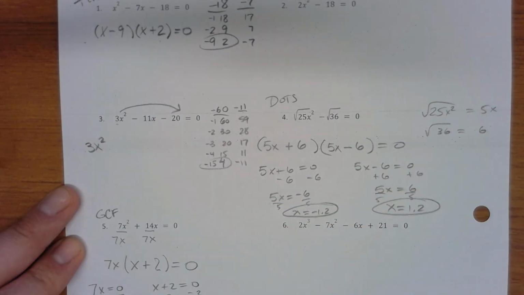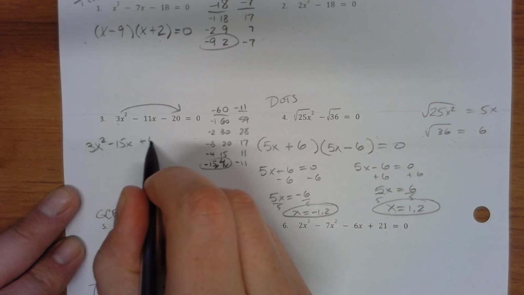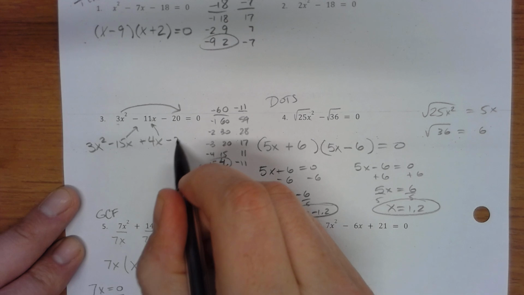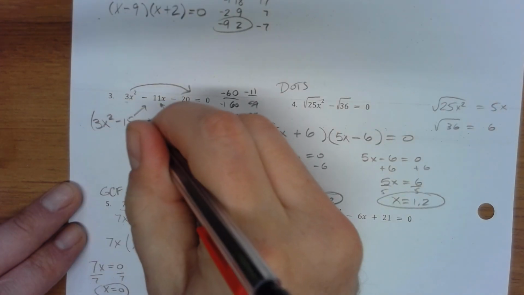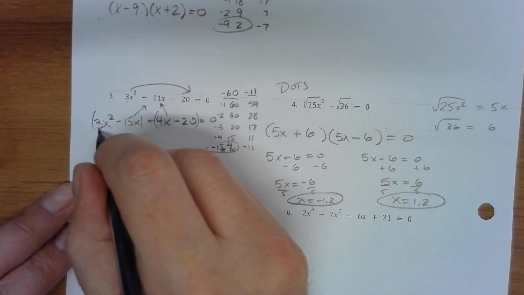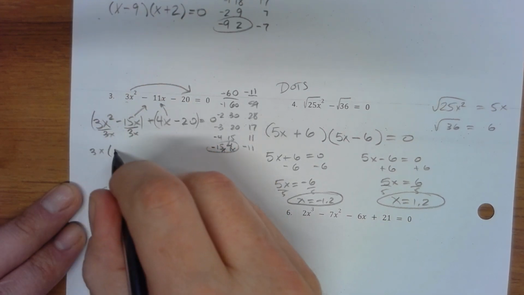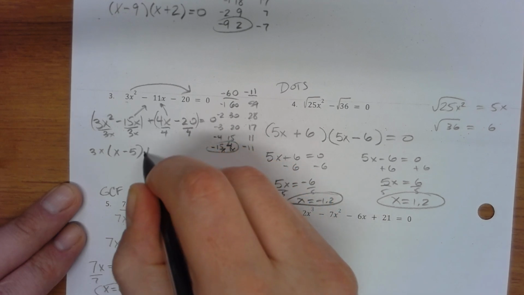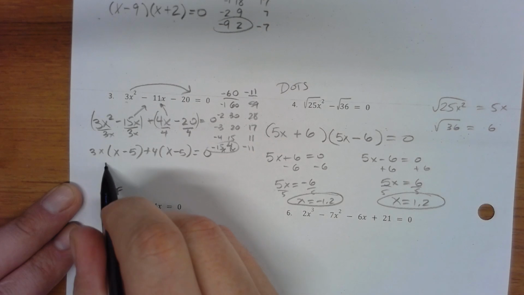3x squared is our first term. Minus 15x plus 4x together, they make the negative 11x in the middle, and at the end is minus 20. Now you're going to factor the greatest common factor for each group. This is going to be a 3x, x minus 5. This is going to be a 4, x minus 5. We have a match.